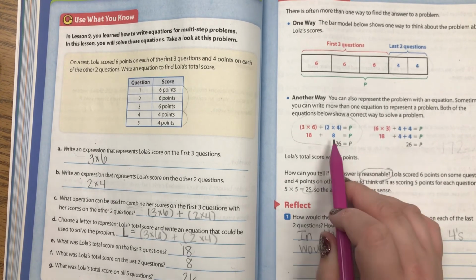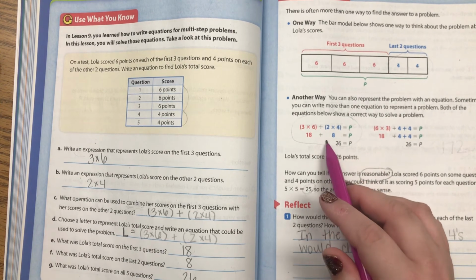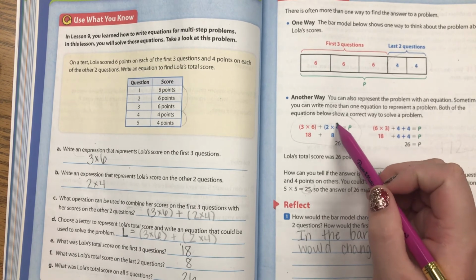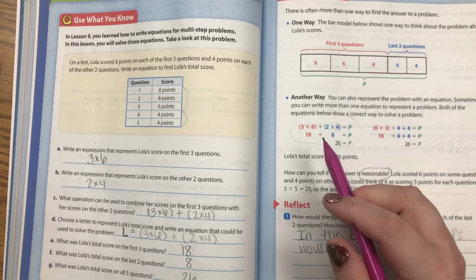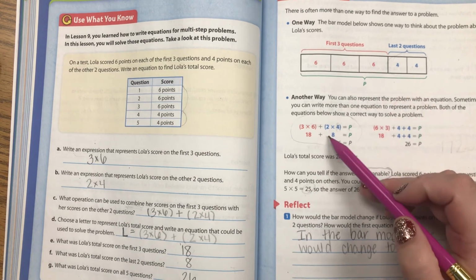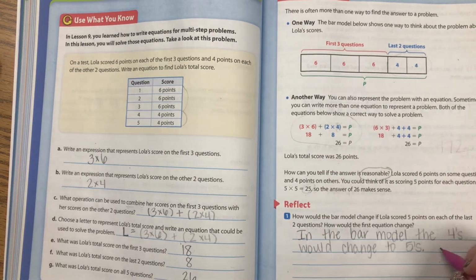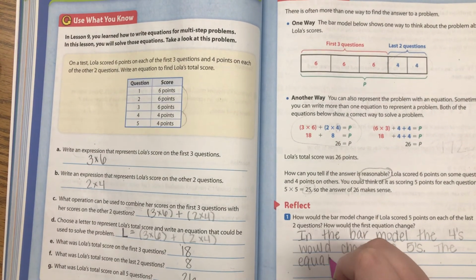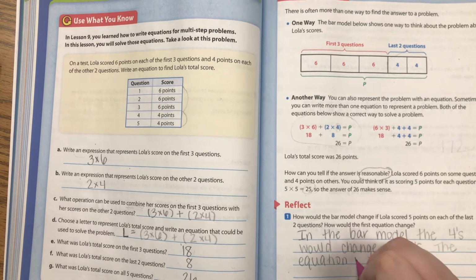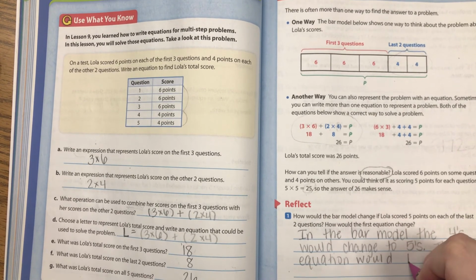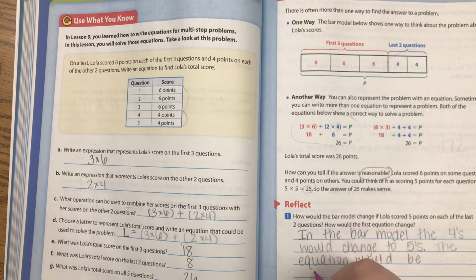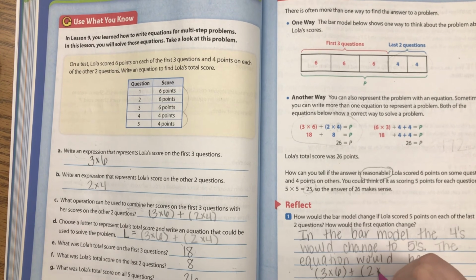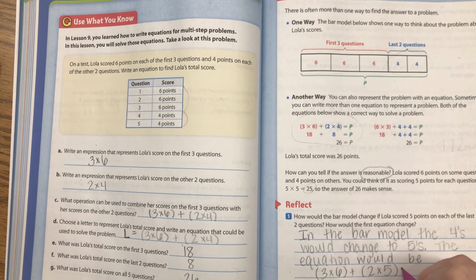How would the first equation change? So just like our 4s up here changed, the 4 in our equation would also change because we would want to multiply 5 2 times. I'm going to write the equation down here. So 3 times 6 plus 2 times 5 instead of 4 equals P.